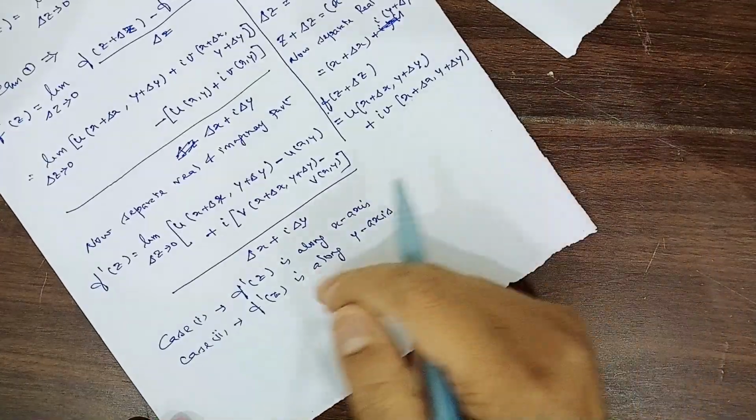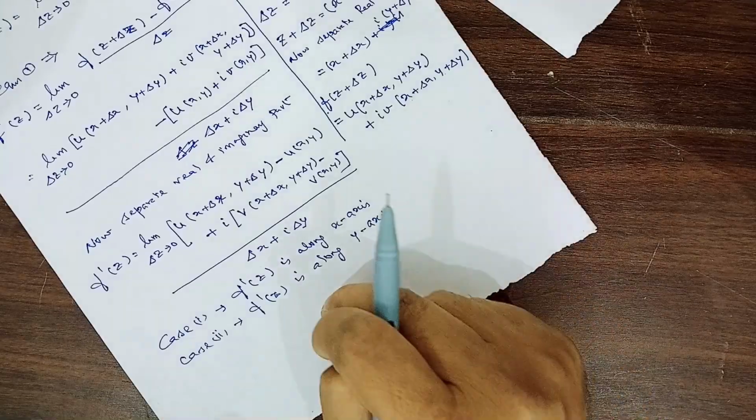Okay, so for these two cases we want to calculate the value.